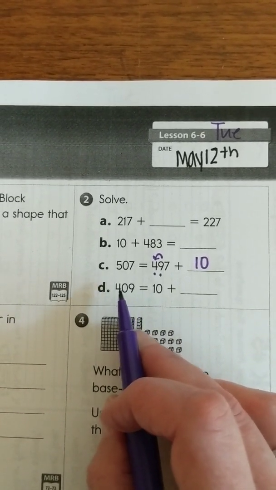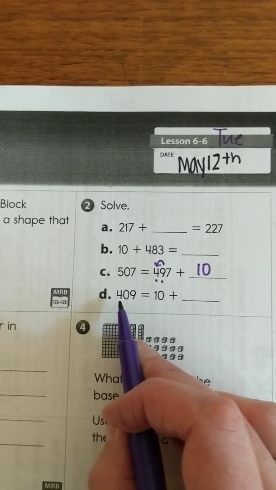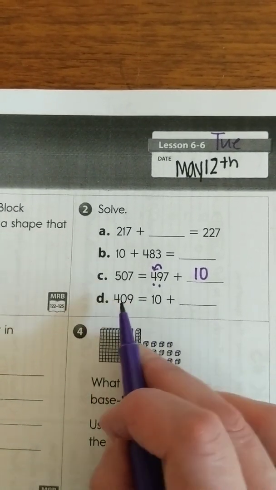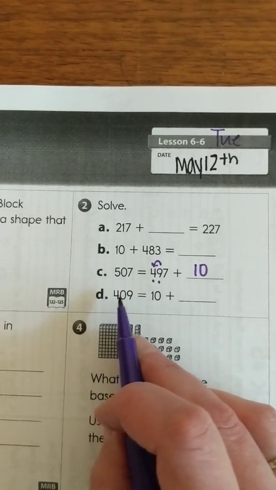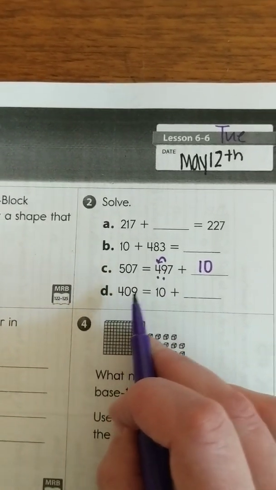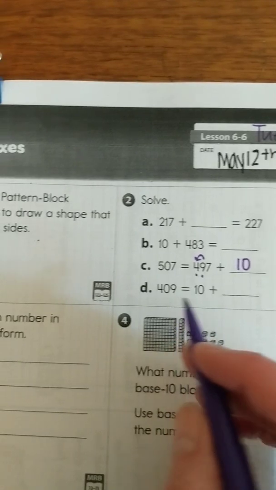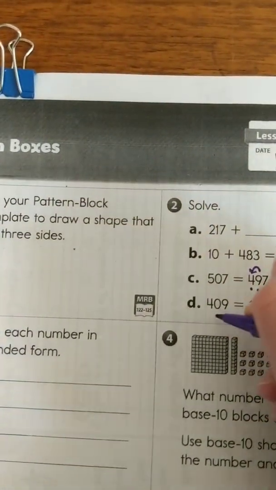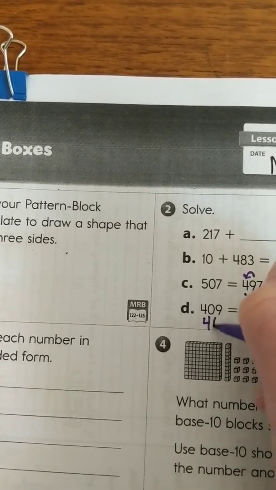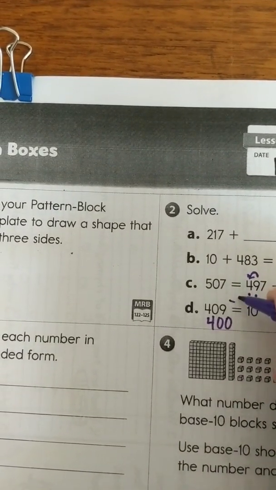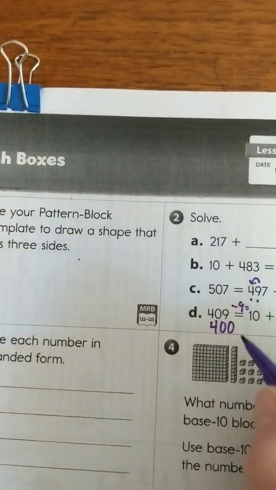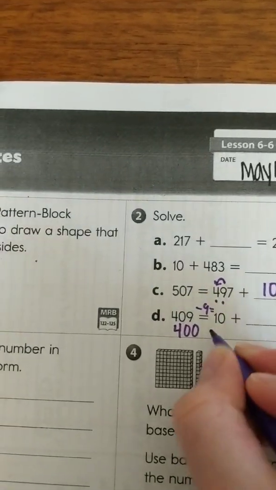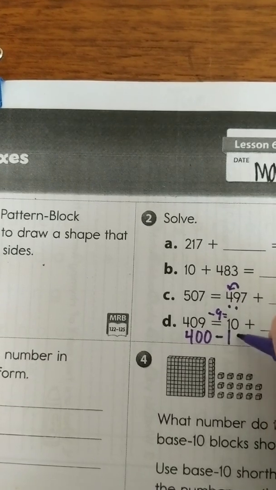So before I added 10, could I have had 400? No, because I have 409. Well, if I take 10 away, let's take 9 away first. If I have 409 and I take 9 away, that leaves me with 400, right? But I still have one more. So if I took 9 away, that would give me 400, right? But I have to take 10 away. So I need to take away one more.